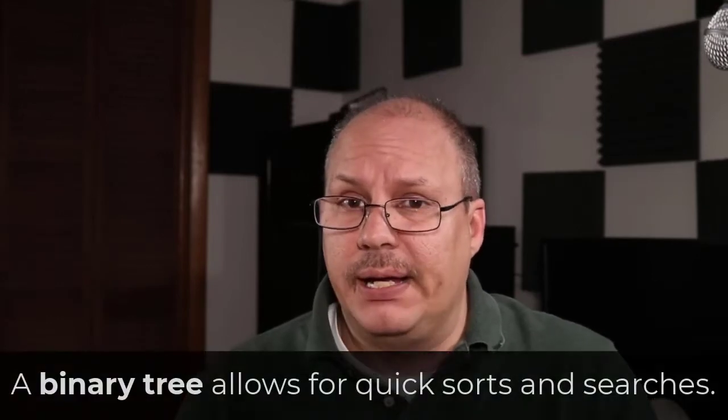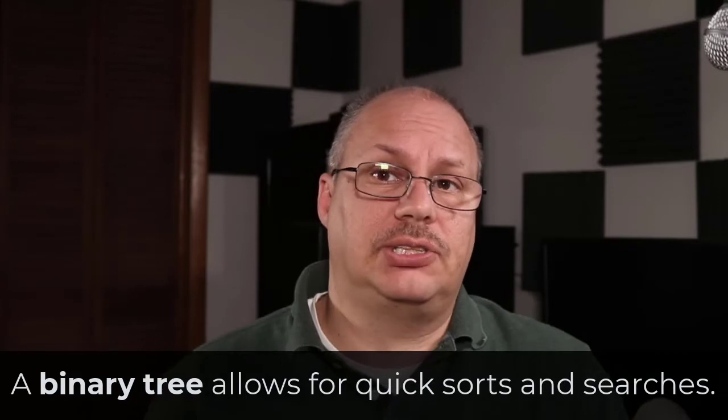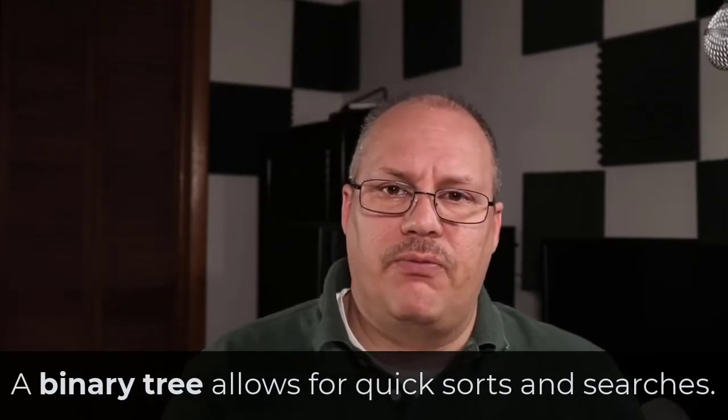Now, what use would that be for you? Well, it's quite simple. Binary trees provide a very easy way to get a sorted list of data and to do a binary search. Now, this is assuming that we have what's known as a well-ordered binary tree. That means that it's equal in its left and right branches. Now, you might say, well, how does that work? Well, let's take a look at an example of a binary tree.